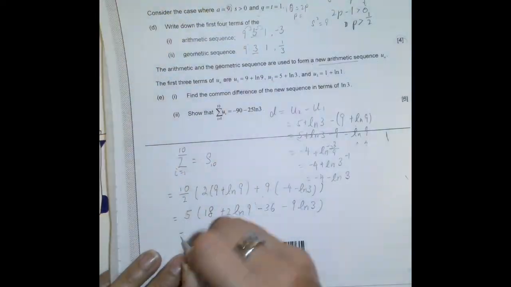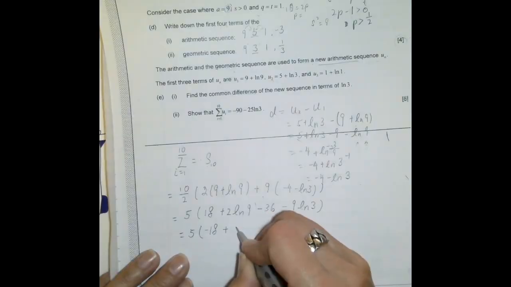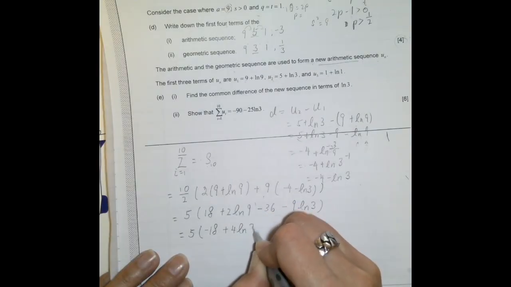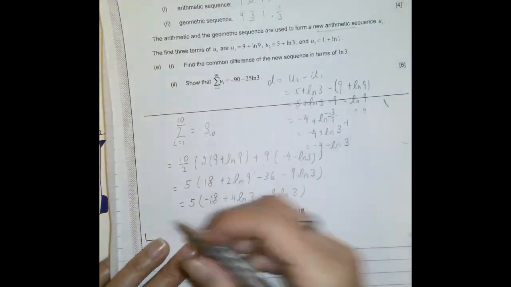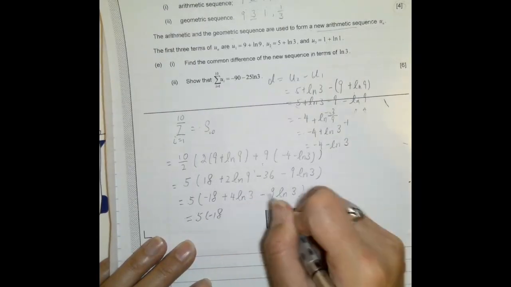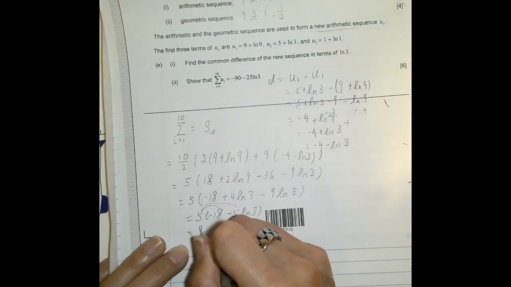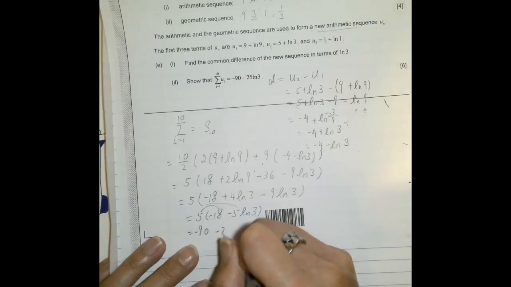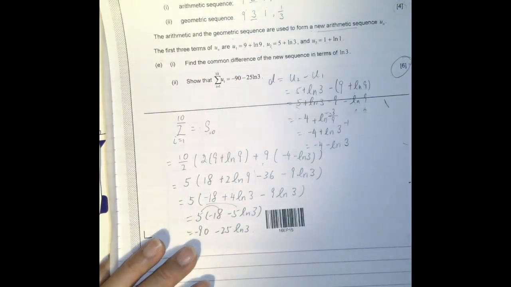I change it into ln3, so we will have 36, so minus 18 plus 4 ln3 minus 9 ln3. Ooh, I am happy. So we could have 5 times negative 18 minus 5 ln3. Now we expand that. We have negative 90 minus 25 ln3. Ooh, that takes less space than I expected. And there's another 6 points there.